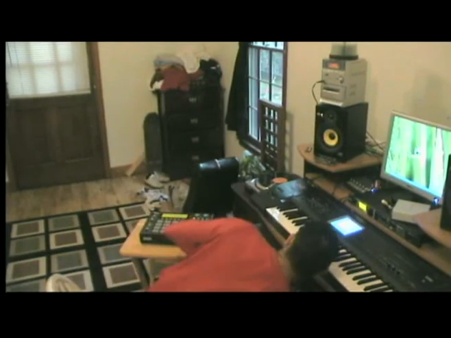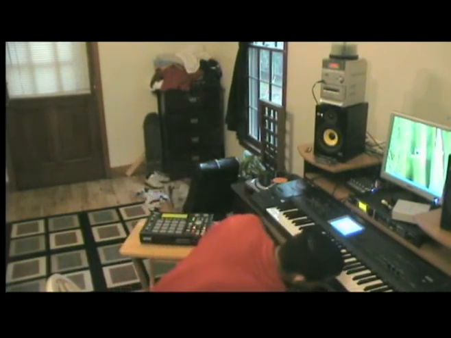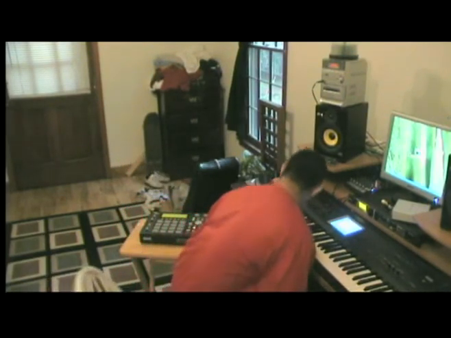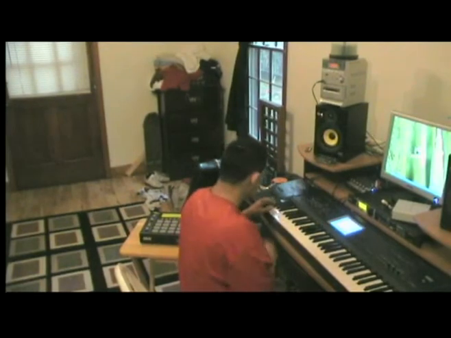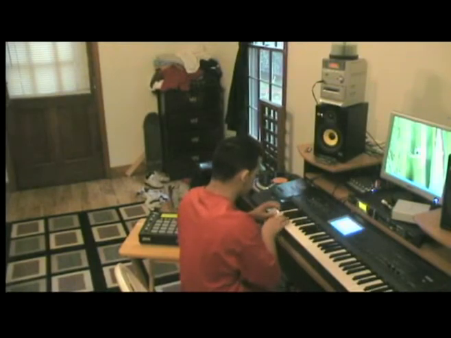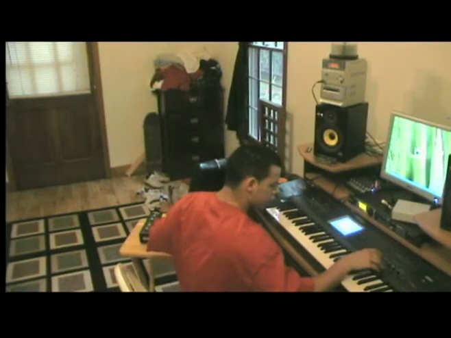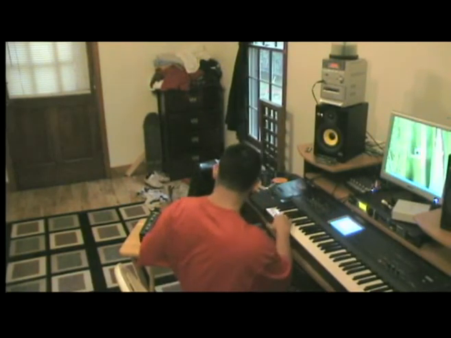Now I'm gonna do a bass line. Just a simple one with the Motif Rack. Alright, so let's arm the track and record.